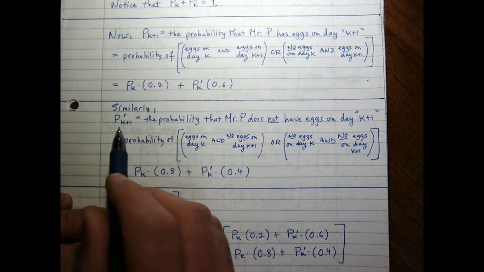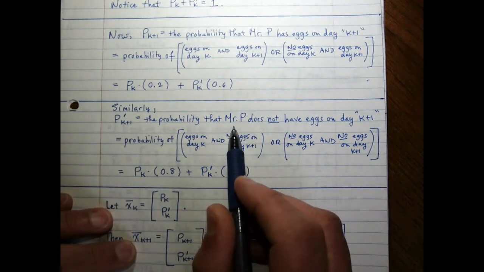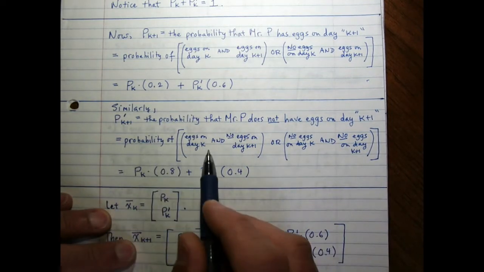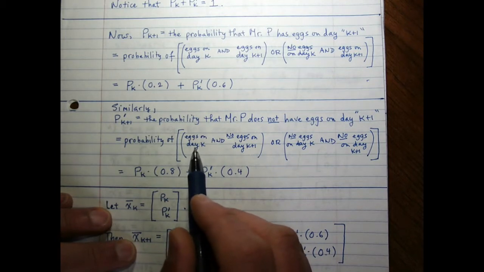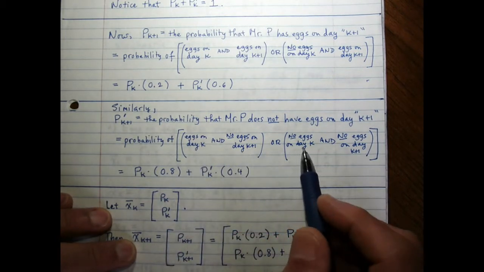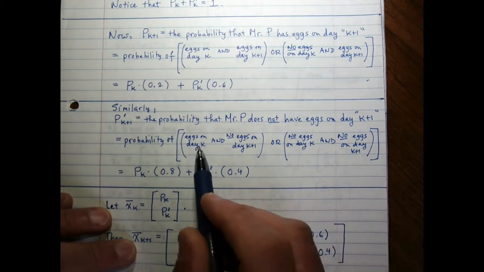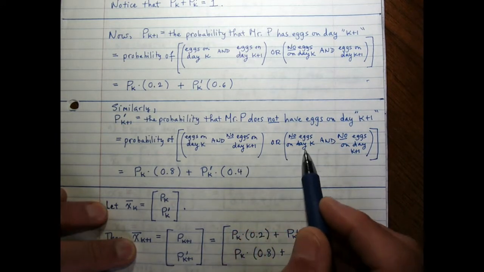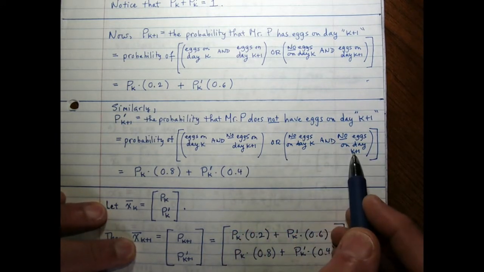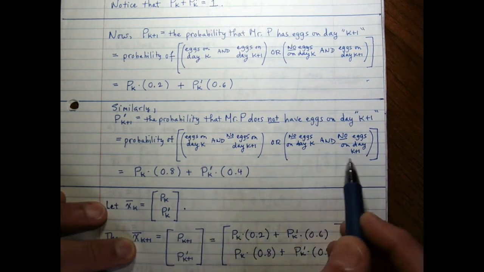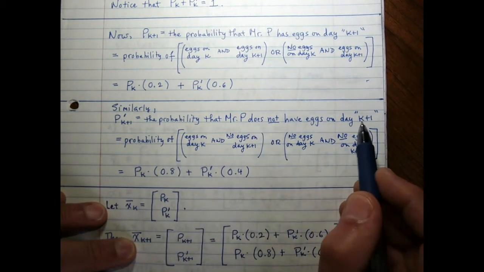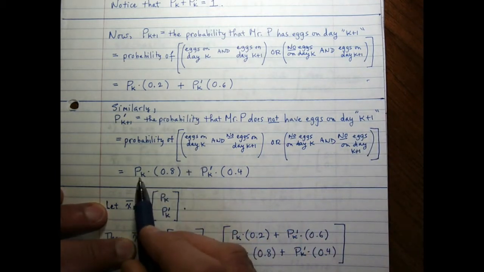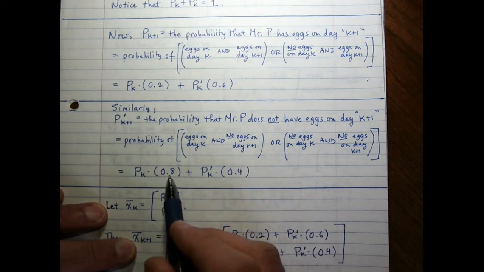Now we can also write down the probability of not having eggs on day k plus 1. And we can break it down in this same way, where we separate it into two situations, whether he had eggs on day k or no eggs on day k. So he either had eggs on day k and no eggs on day k plus 1, or no eggs on day k and no eggs on day k plus 1. So this is only the situation where he has no eggs on day k plus 1. And eggs on day k, that's p sub k probability. No eggs on day k plus 1.